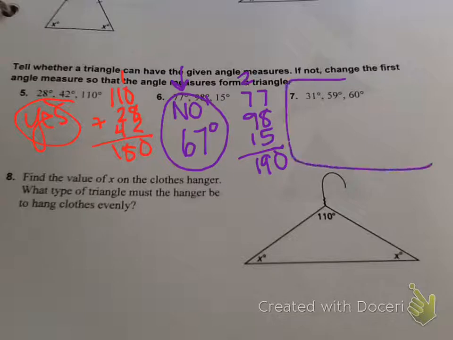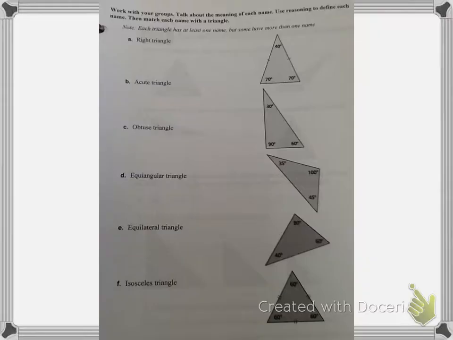I want you to do number 7 for homework. And number 8 says find the value of x on the clothes hanger. What type of triangle must the hanger be to hang clothes evenly? So all I want you to do is find out what x equals, because we're going to talk about what the different types of triangles are. So number 8 for homework as well. If you turn your paper over, you're not going to work with a group. I am going to tell you about each of the triangles.